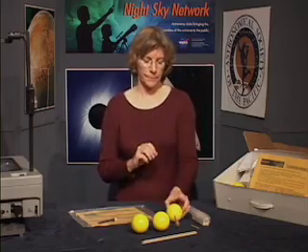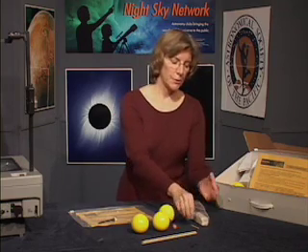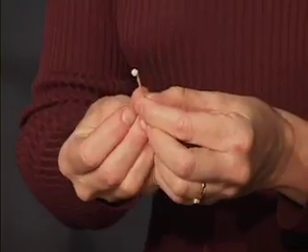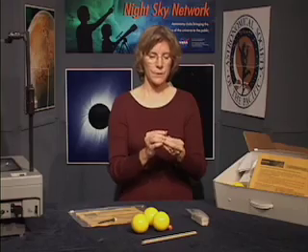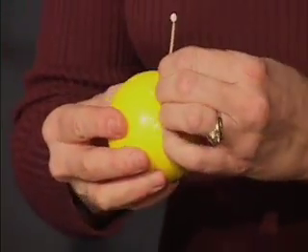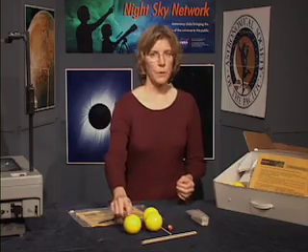The other thing you need to do is to take a little tiny chunk of the clay and put it on the end of the toothpick. That represents the Earth-sized planet. And put that into one of the other balls. The third ball is the star without a planet.